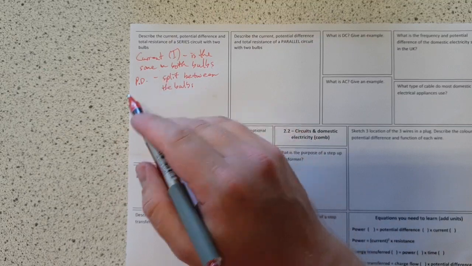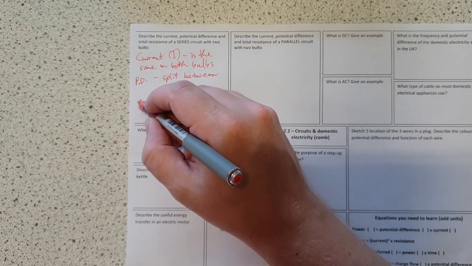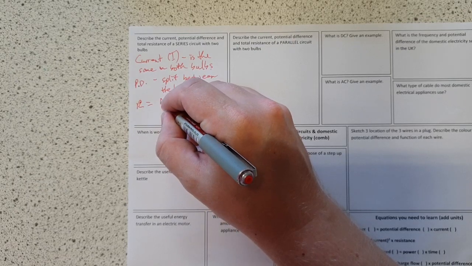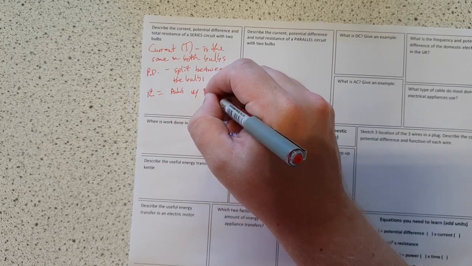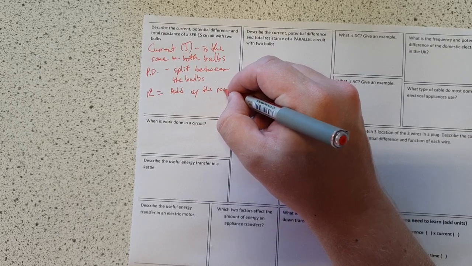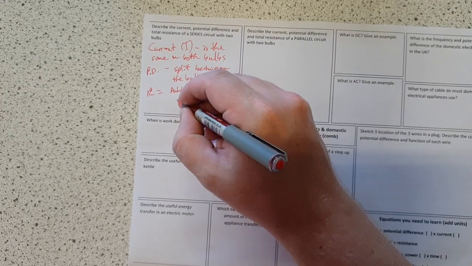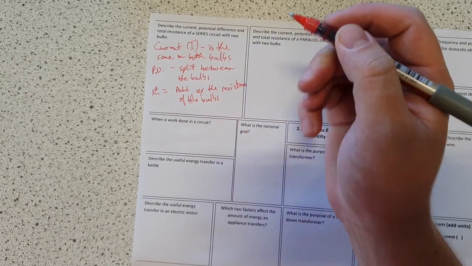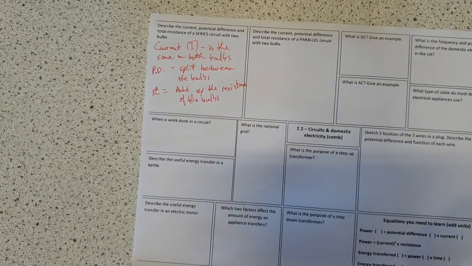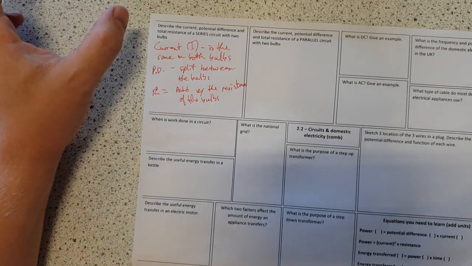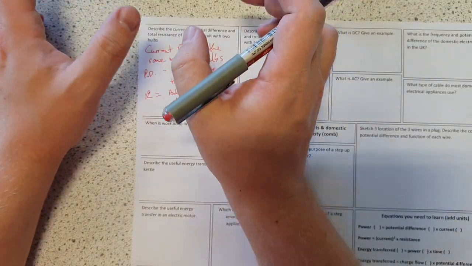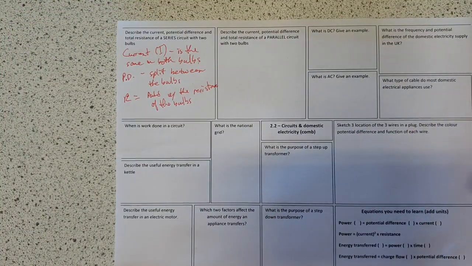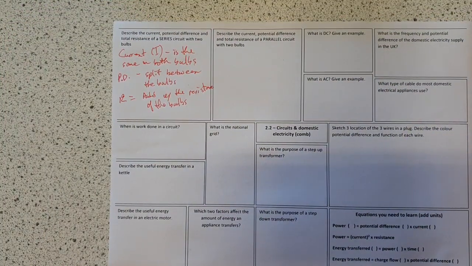And the total resistance is add up the resistance of the bulbs. So what that means is that if I have one light bulb and I add another light bulb in series, my resistance has gone up. I have a higher resistance than I would have if I just had one bulb.